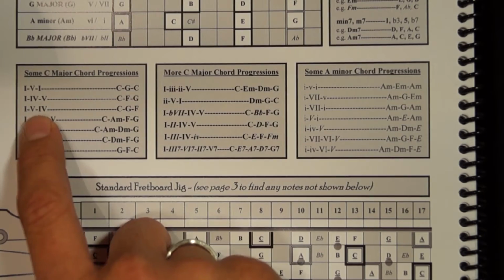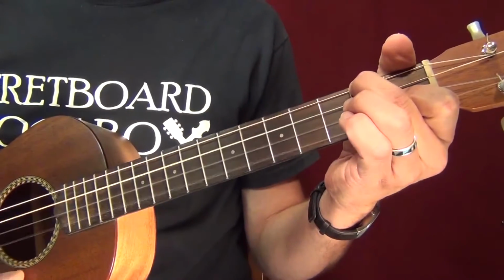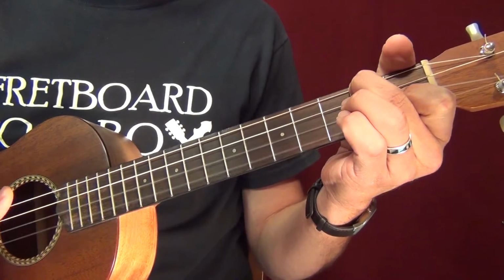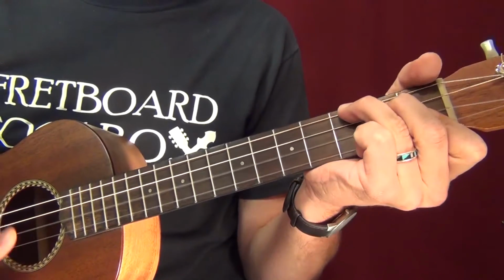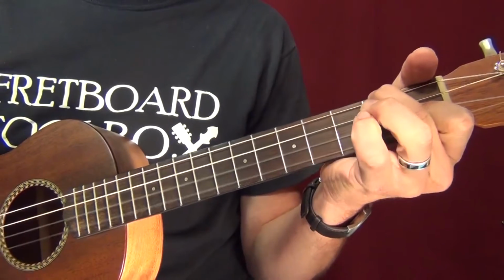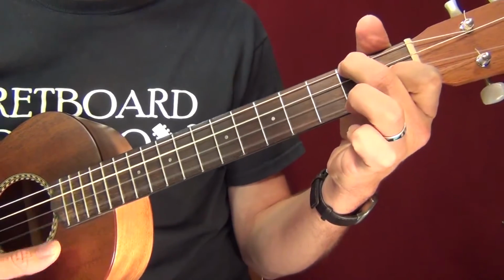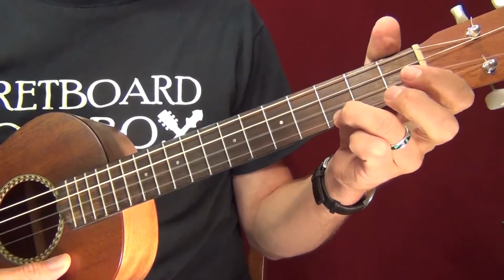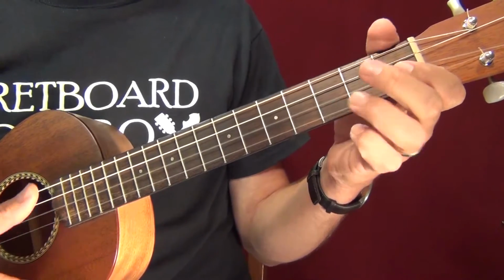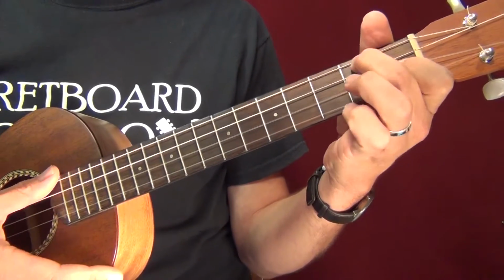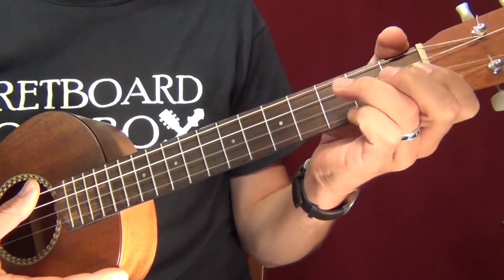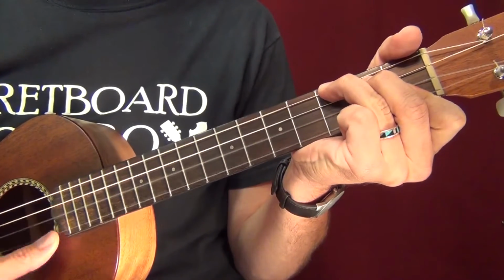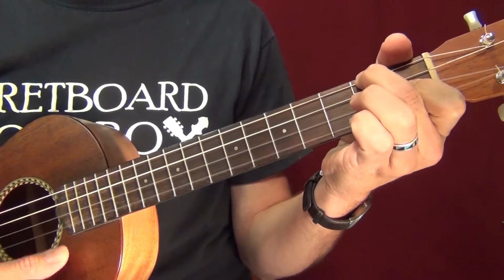A 1-5-4 progression is going to be C major, G major, F major. That one has a cool sound because it goes from the root to the 5, and that 5 makes you think you're going to come back home, but instead you go to the 4, F major, and then back to 1.